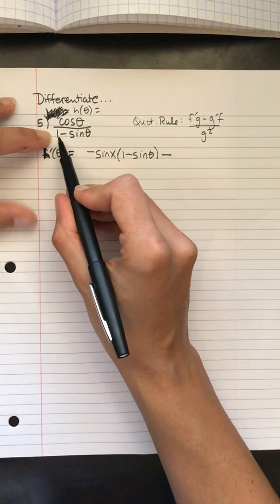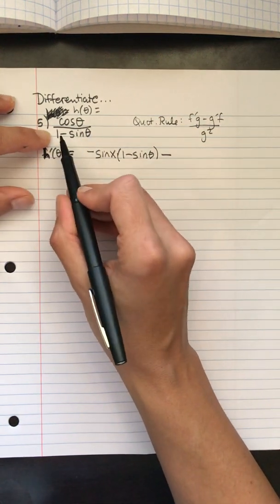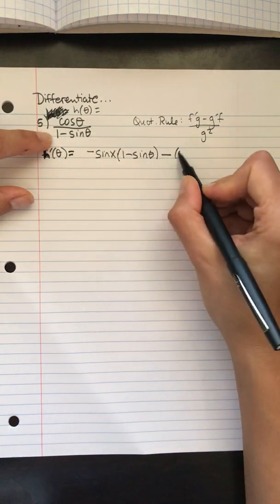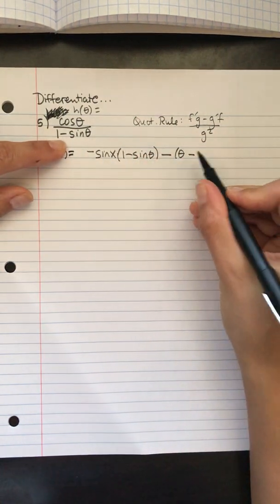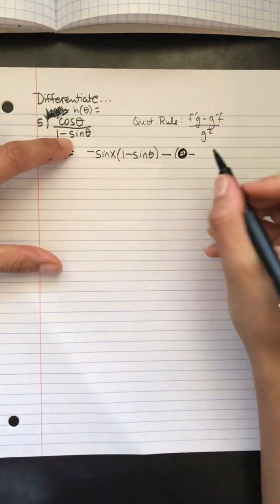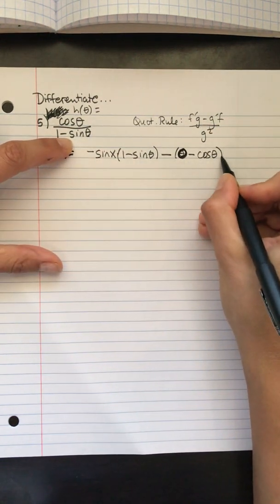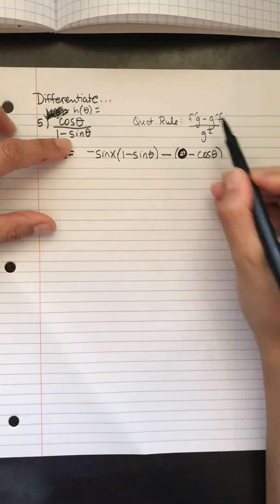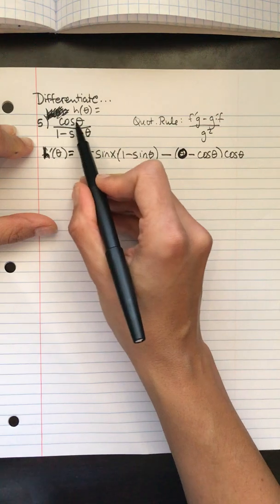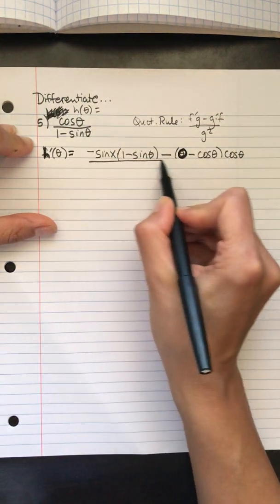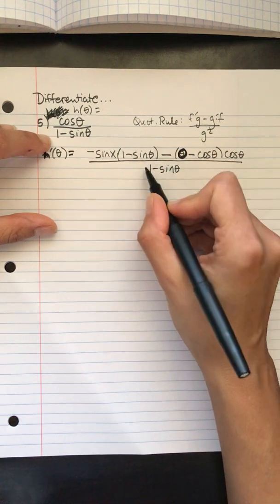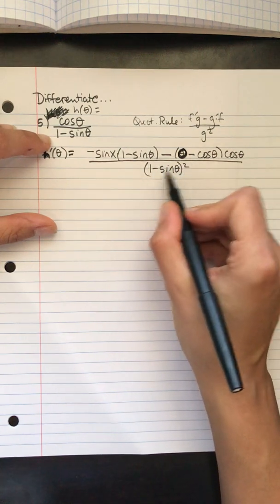So now we have to do the derivative of this. What's the derivative of 1 minus sine theta? The derivative of 1 is 0, minus, not theta, 0. The derivative of sine is cosine theta. And then the quotient rule says times f. So just times f. f is the top, cosine, all over g squared, which is 1 minus sine theta, quantity squared. We don't ever have to FOIL out the bottom.